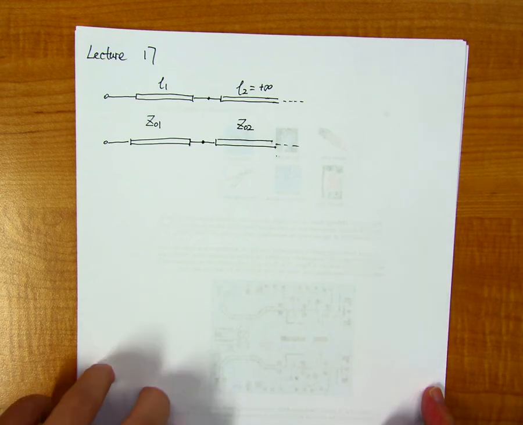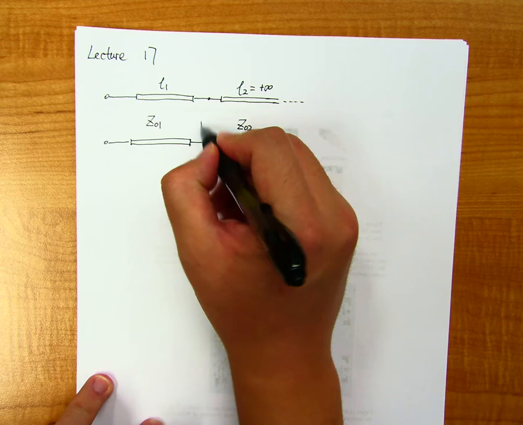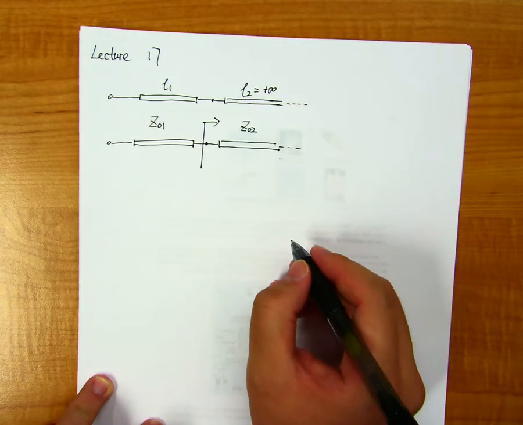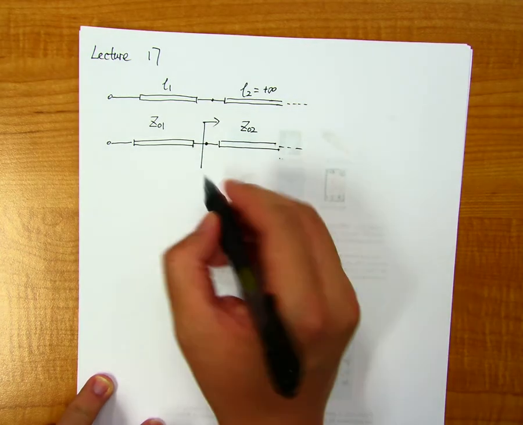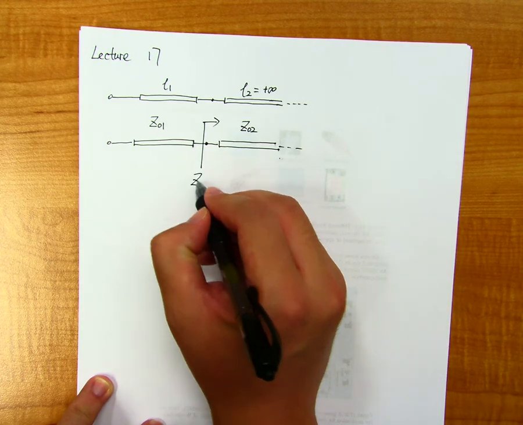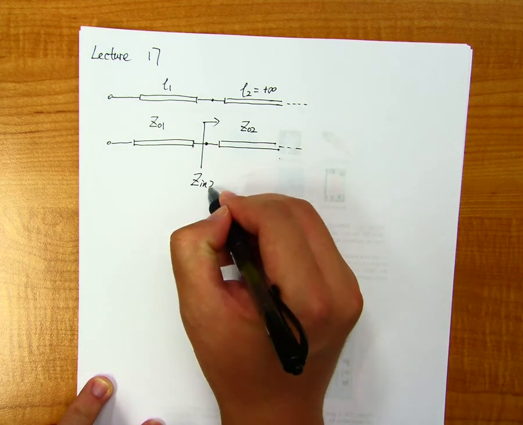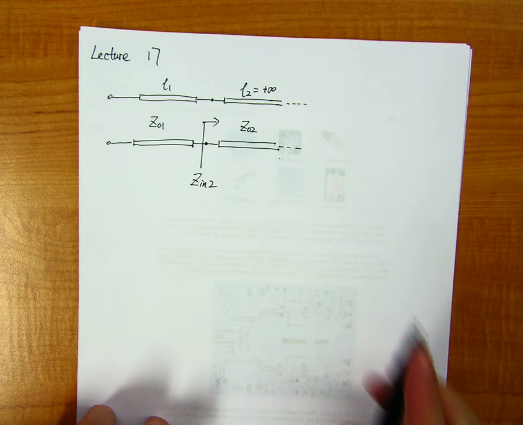Well, we can first find out the input impedance. If we look from here, let's say this is Z in 2.